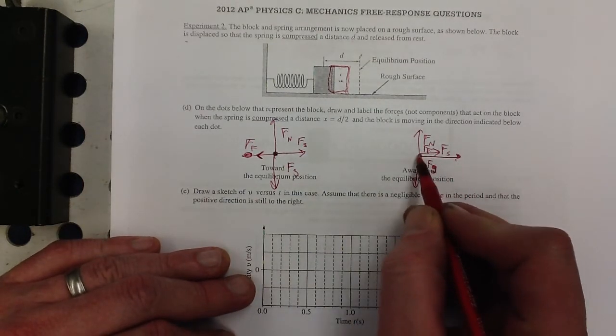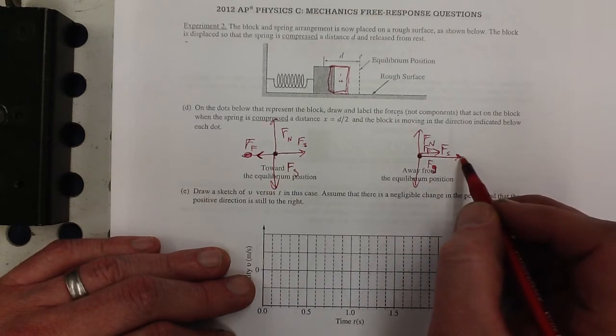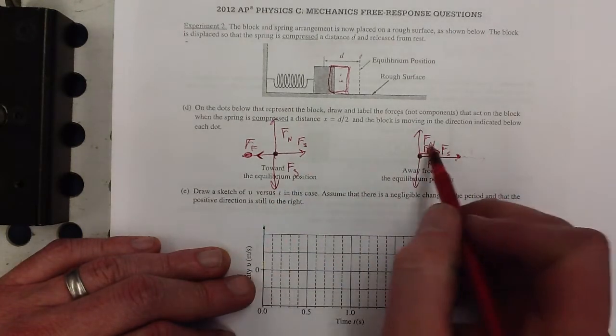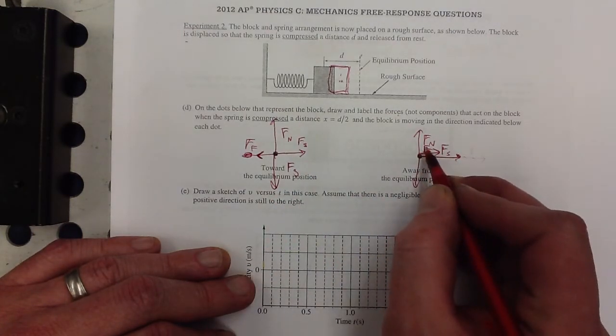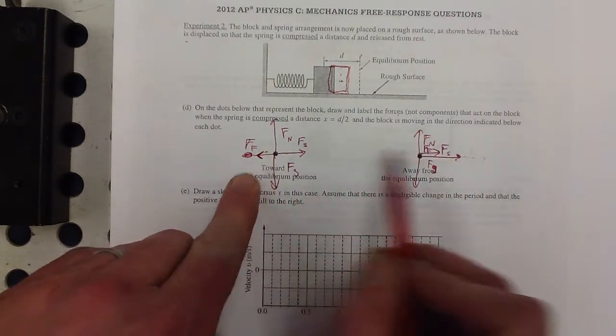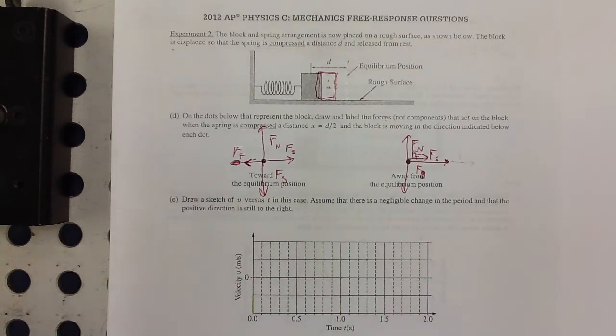They like all your vectors to be coming right from the little dot here. Sometimes in class I think we might have put that on the end here. I'm not sure if they would accept that or give full credit for that, but I think it's better to put it coming from the dot. So the only difference is that friction is acting in the opposite direction.